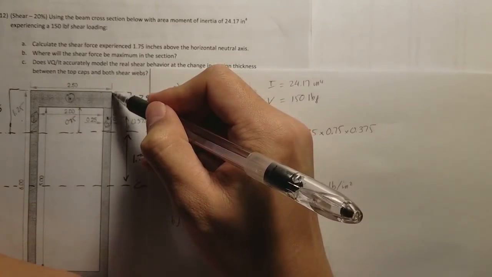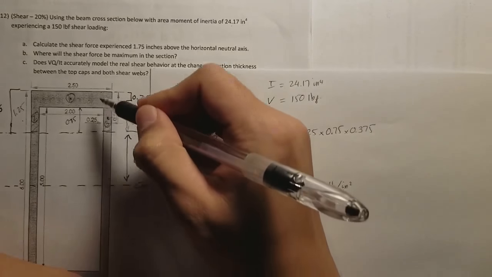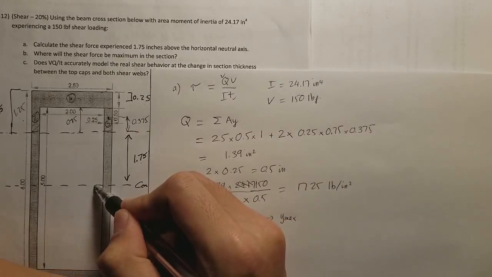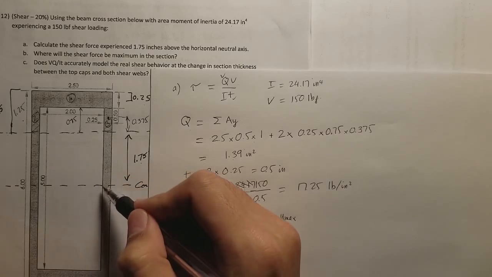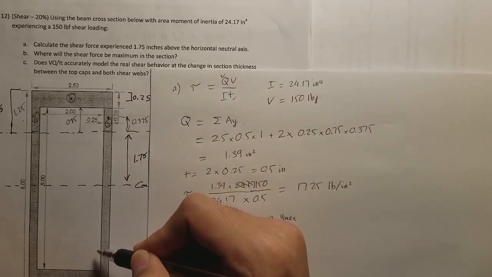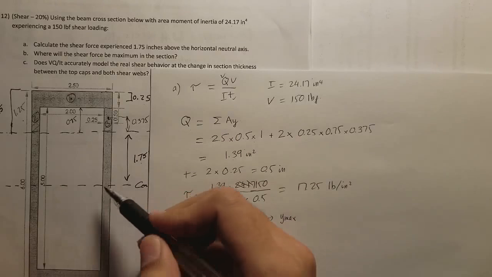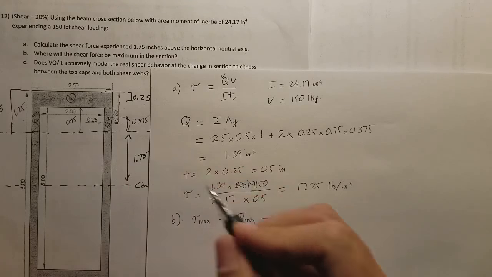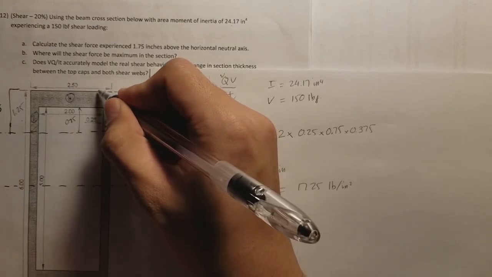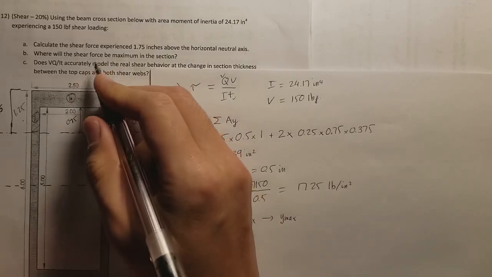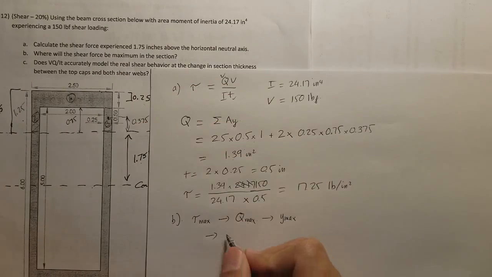So maximum Y will be the distance from the top to the centroid of the beam of this cross-section area, simply because this cross-section area is symmetric around the centroid, around the neutral axis. So the maximum distance of Y is going to be from the top to the centroid. And from that we can conclude the shear force will be maximum at the neutral axis.